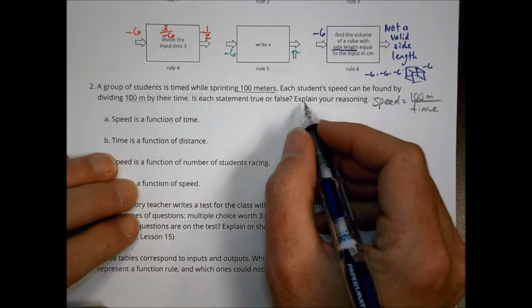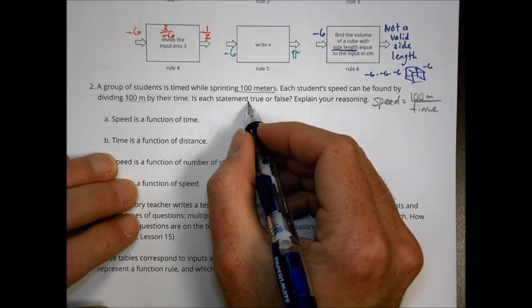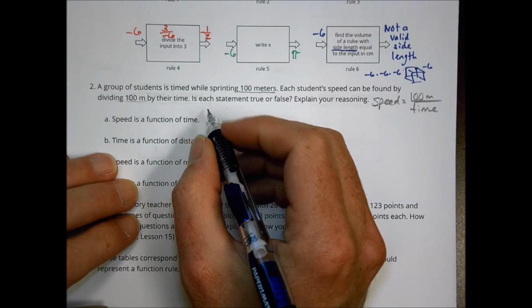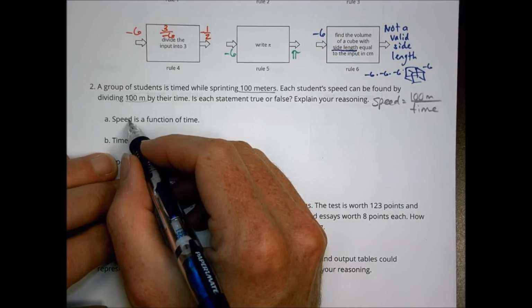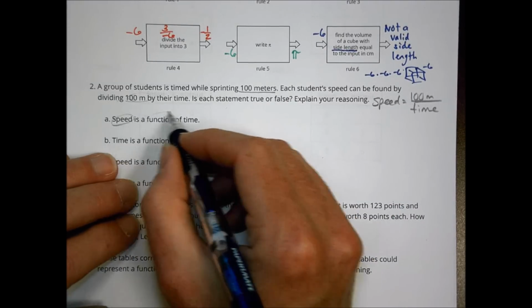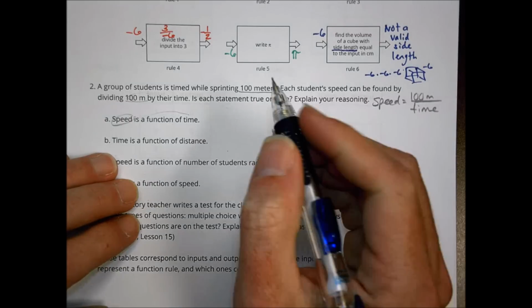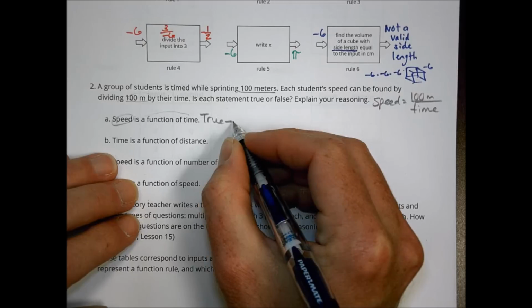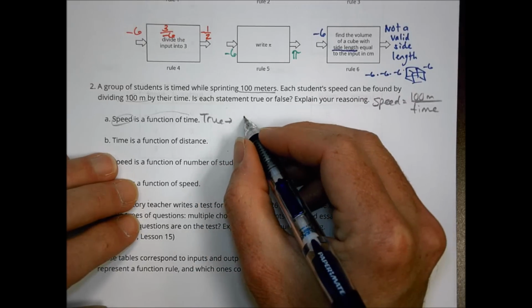So is each statement true or false? Explain your reasoning. Speed is a function of time. Question here. Does the speed at which you travel depend upon how long it took you, the time? That would be true. That's a true statement. And the reason that's true is speed depends on time.